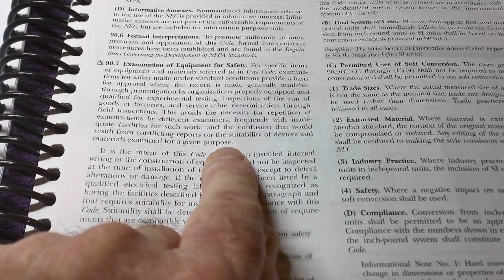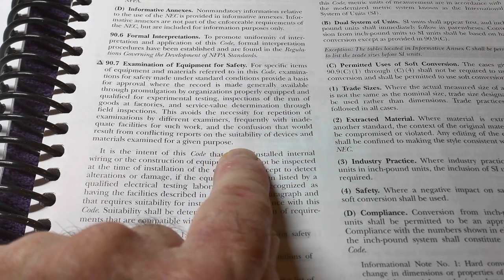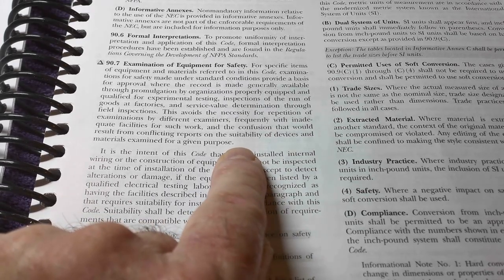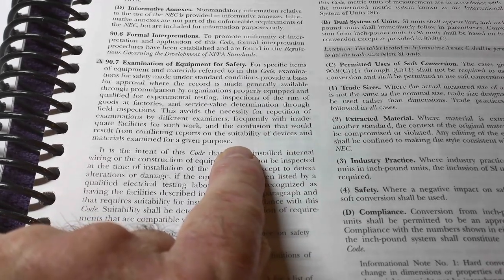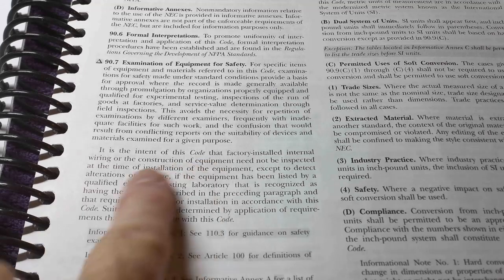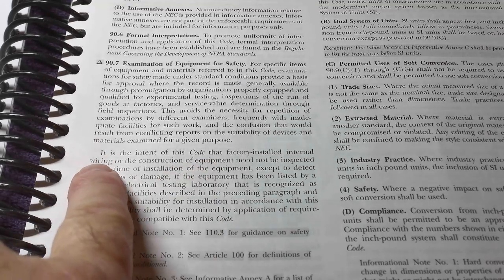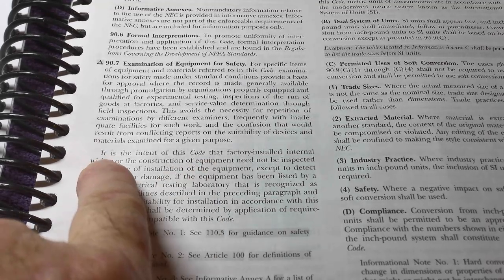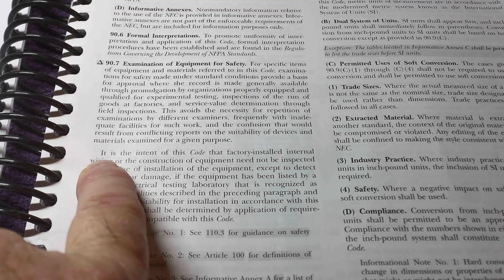You don't have the equipment necessary or available to you to do a thorough inspection, and you may not even have the requisite knowledge of how to examine it. So they say you look at the outside, see any damage. If the box that it came in is damaged, you may have to send it back.